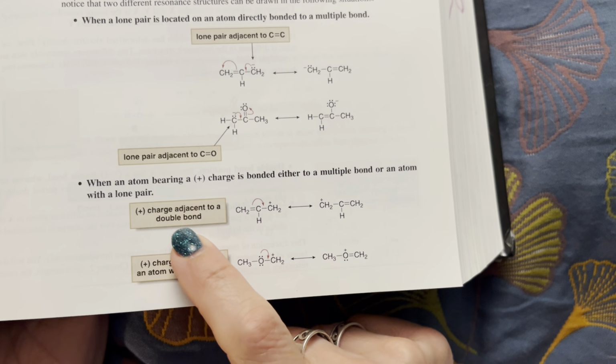When all resonance forms are identical, as they were in the carbocation in sample problem 1.5a, each resonance form contributes equally to the hybrid. When two resonance structures are different, the hybrid looks more like the better resonance structure.